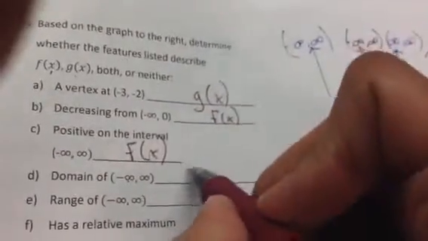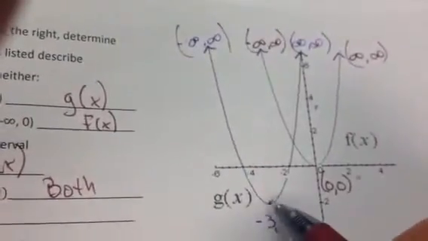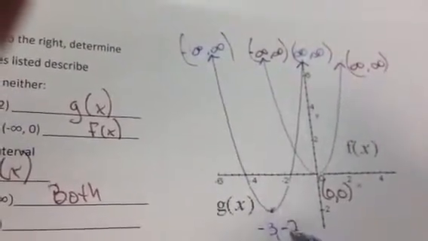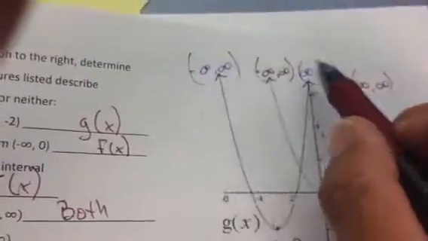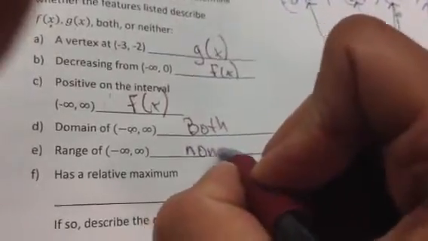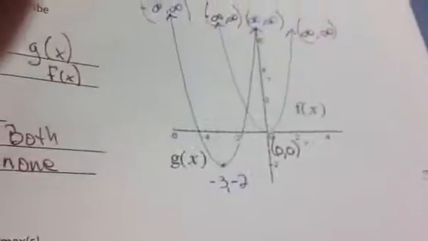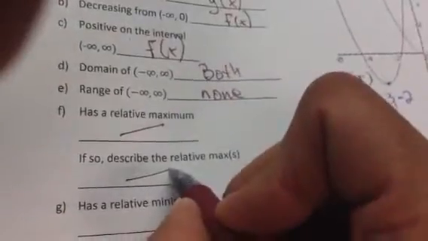Okay. Which one has a range of -infinity to infinity? Well, g of x has a range of -2 up to infinity, and this one has a range of 0 up to infinity. So this is actually none, neither. Which one has a relative max? Neither of them do. And if so, describe it. We don't have to do that.